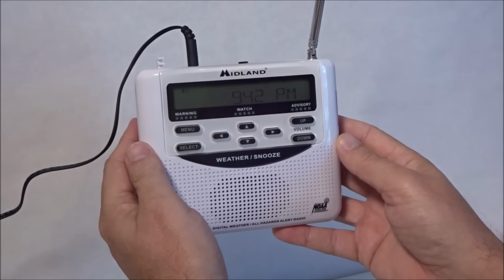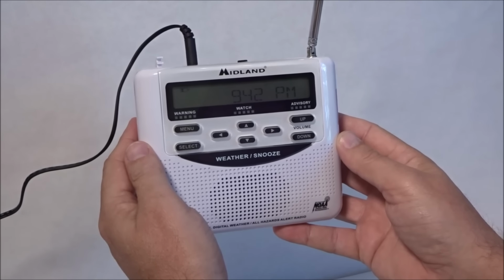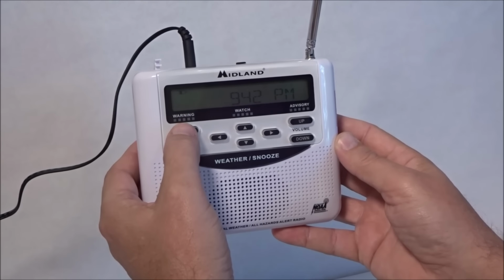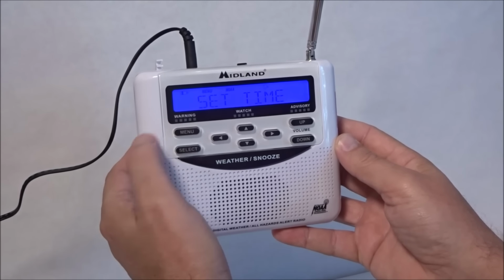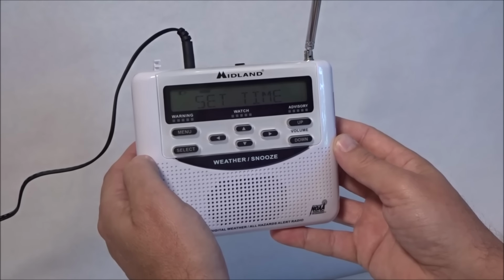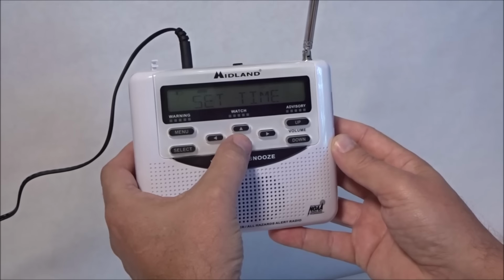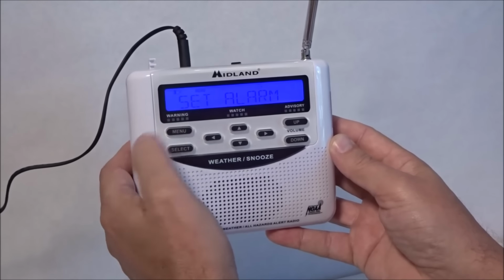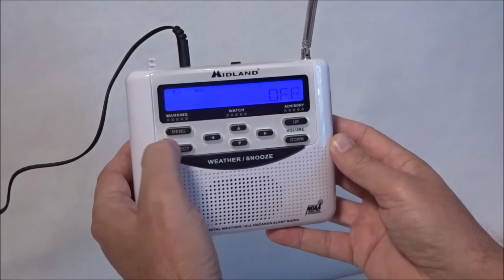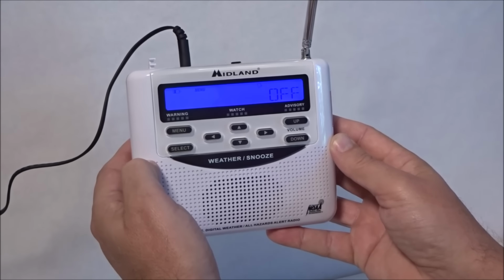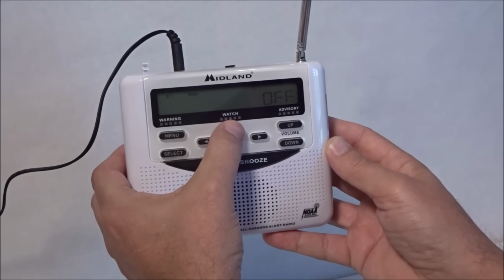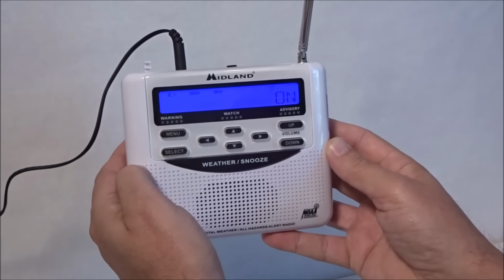So in this section of the video, I'm going to show you how to set an alarm. This is just like an alarm clock. What you want to do is press the menu button, and now you want to navigate to the function for setting the alarm. And I'm going to go ahead and scroll down, and you'll see set alarm shows up on the screen, so I want to select that. And currently it says off on the display. I want to turn it on, so I'll just press the up arrow button and I press on.